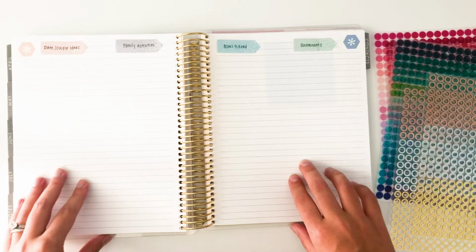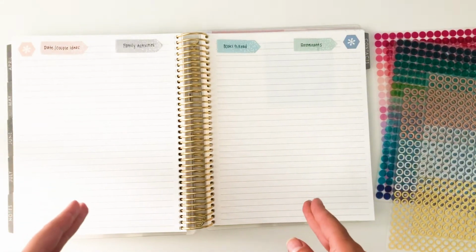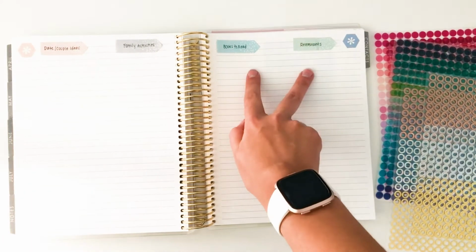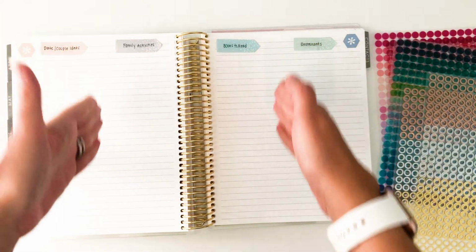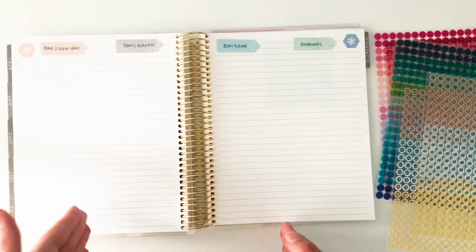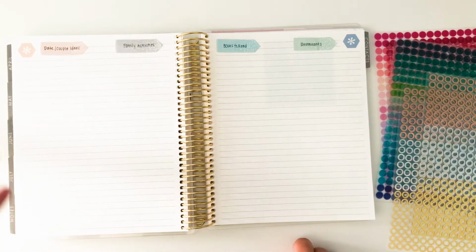Moving on to the notes section. So I've got these lined pages here and you see there's two sticky notes on each page. I plan on making a dividing line between both pages and basically splitting them up in half. One side is going to be date night ideas.